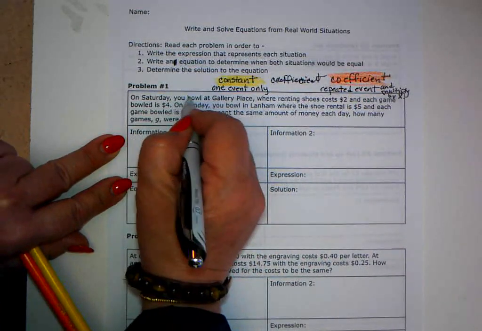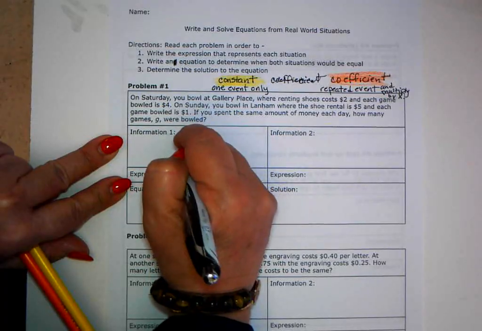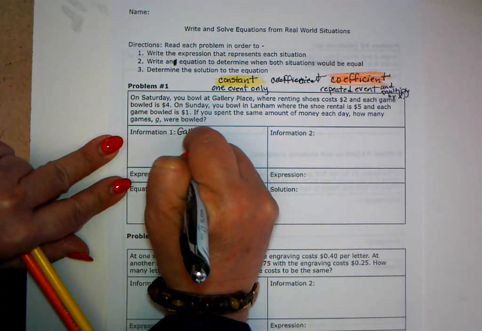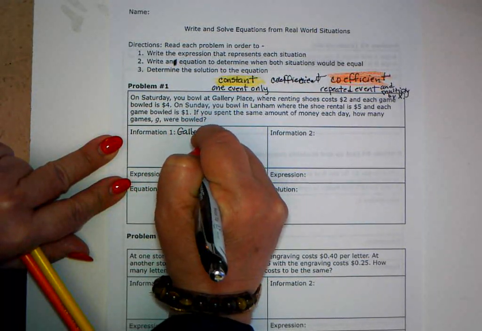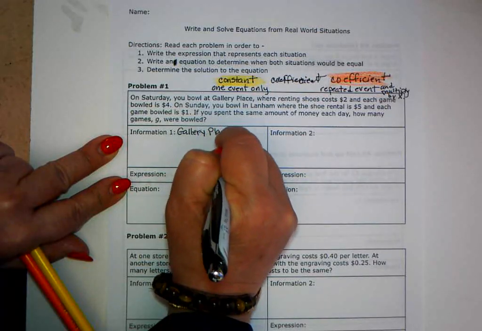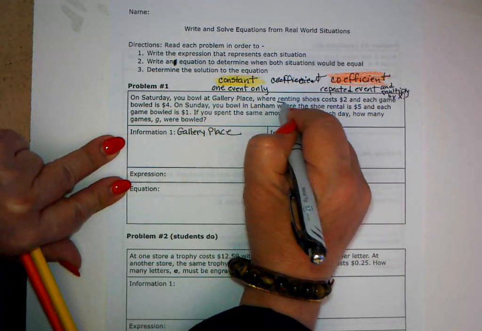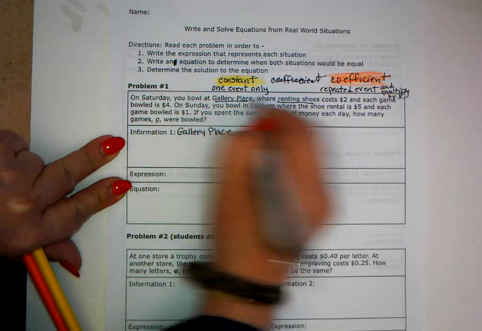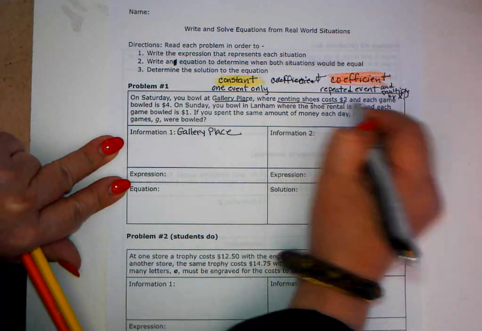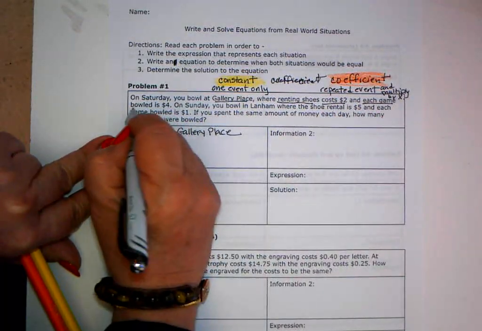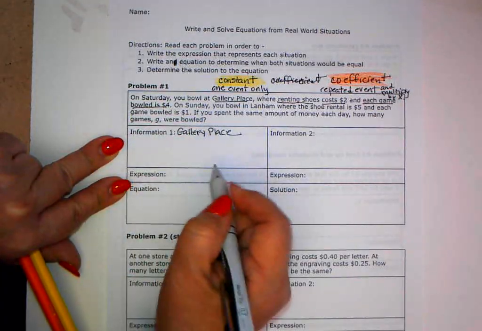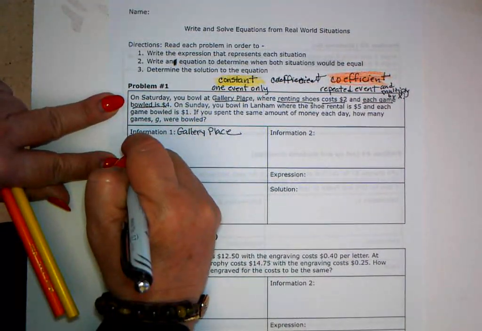So information 1, I'm going to put down the first one, which is Gallery. We're looking at renting shoes, so I'm going to underline this part here. It costs $2, and then each game bowled is $4. So here it's going to be rental shoes.